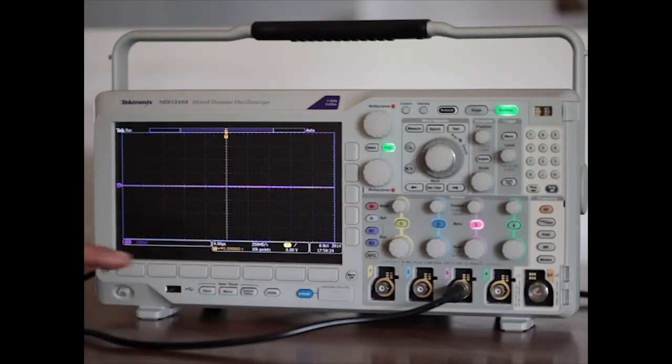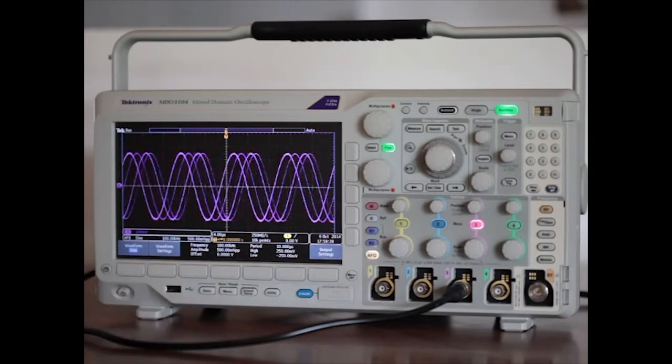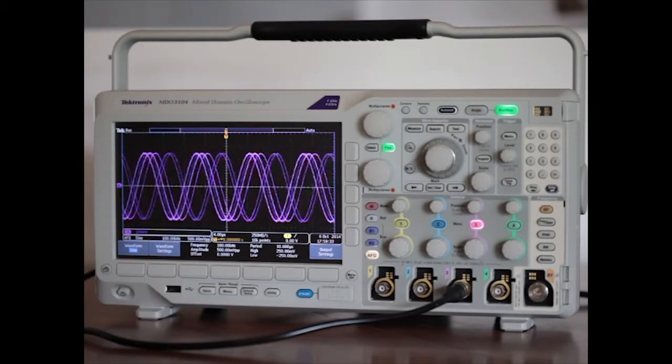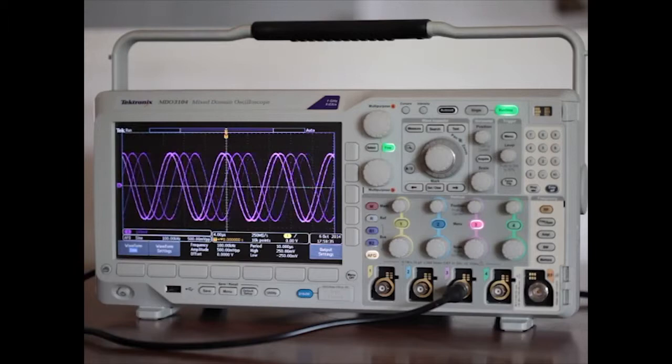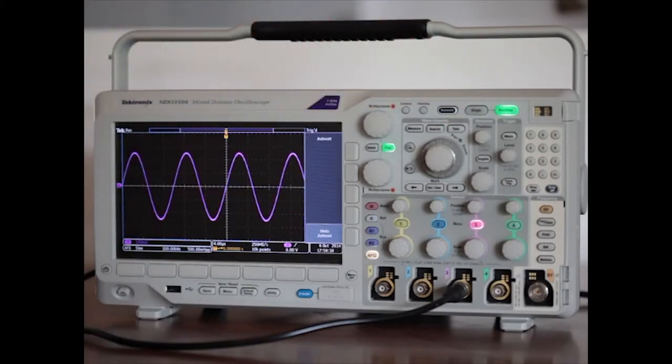Now we're going to push the AFG, and we see a display that is not triggered. So in order to start triggering it, we're going to press the auto set, and there's a nice sine wave. Isn't it a thing of beauty?